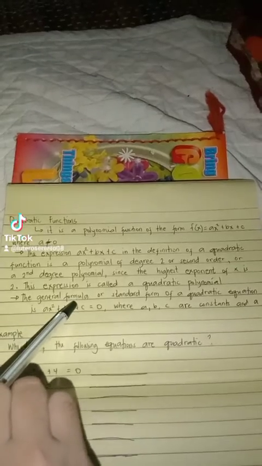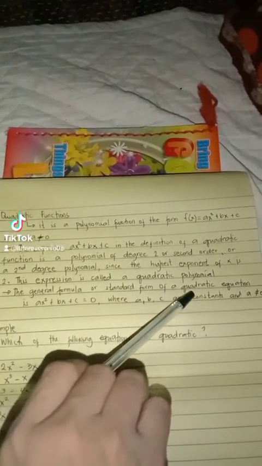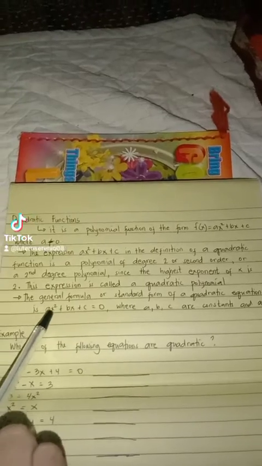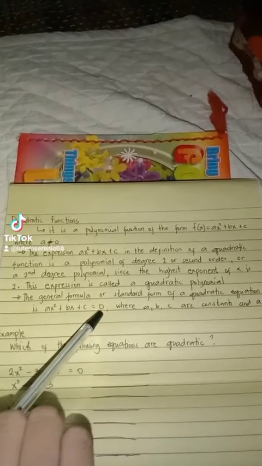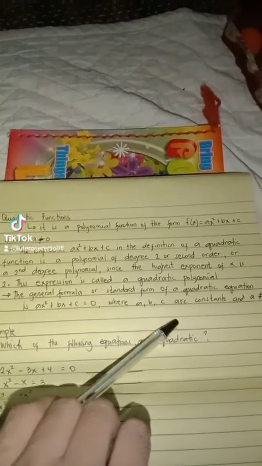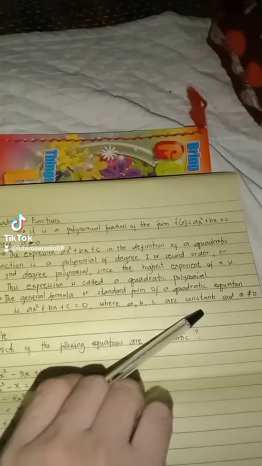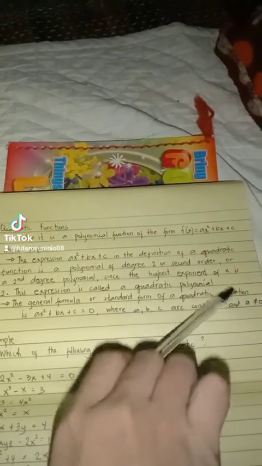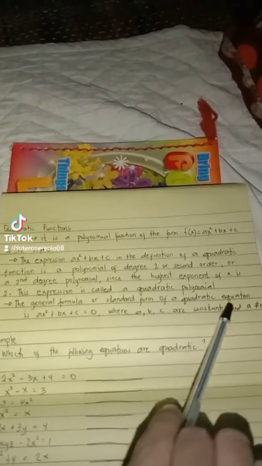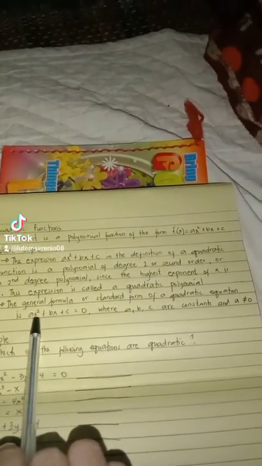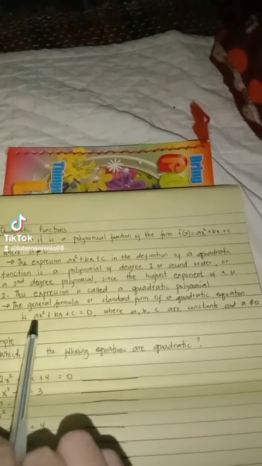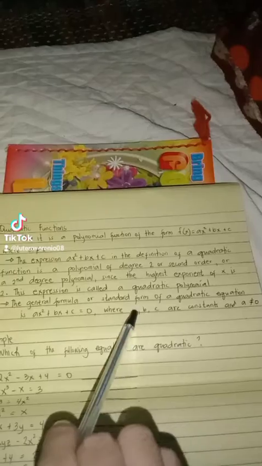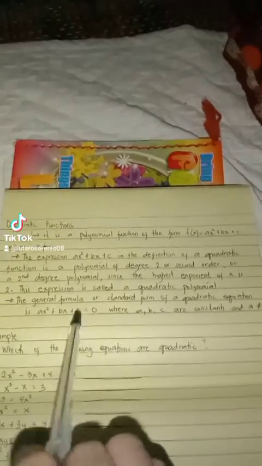The general formula, or the standard form, of a quadratic equation is ax² + bx + c = 0, where a, b, and c are constants and a is not equal to 0. So the general formula of the quadratic equation is ax² + bx + c = 0, and a, b, and c are the constants. So let's have an example.